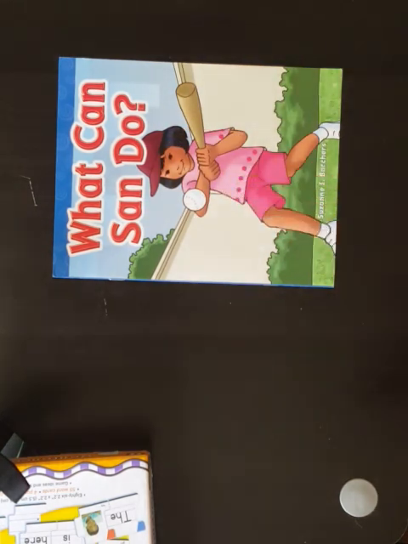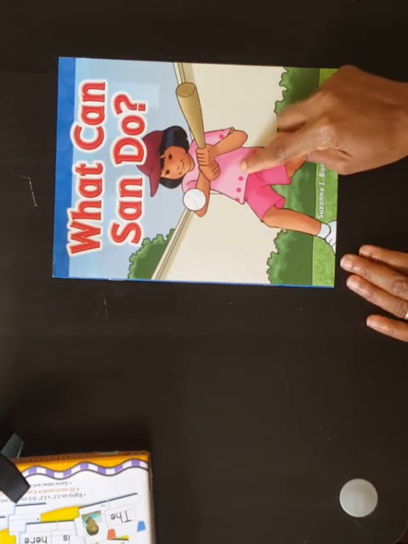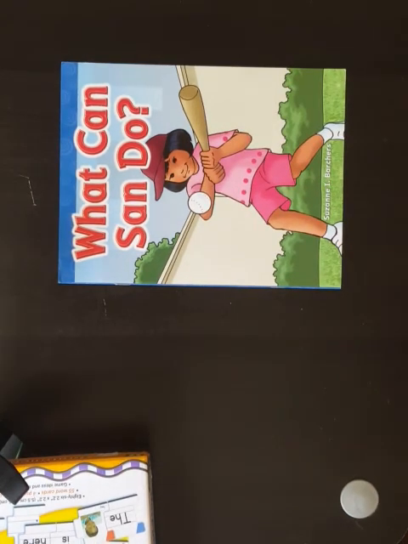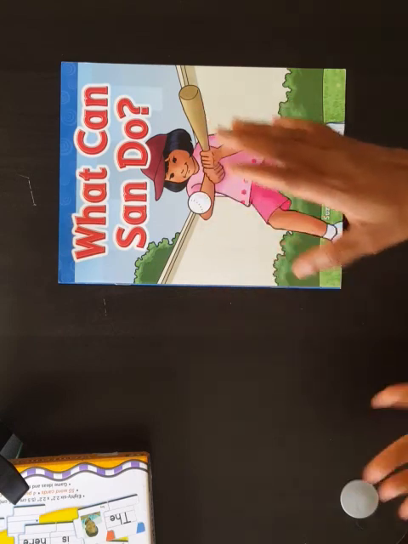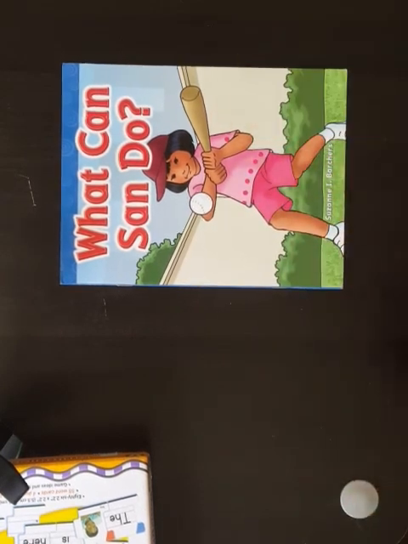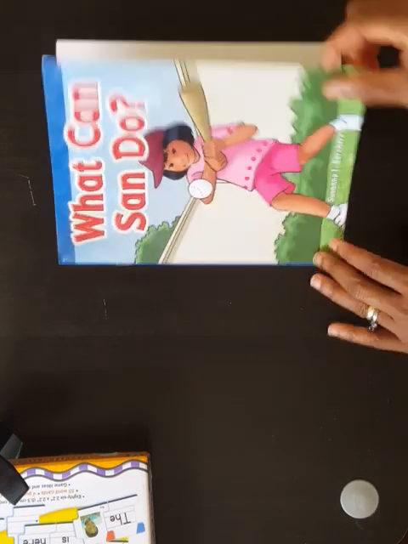So this is asking us a question, right? We're going to assume this little girl here is San, and the question is asking, what can this little girl do? Remember, we read a book about a man and what he can do, and we wrote about what the man can do. This time we're looking at a little girl, and we're wondering, what can she do? All right, let's read.